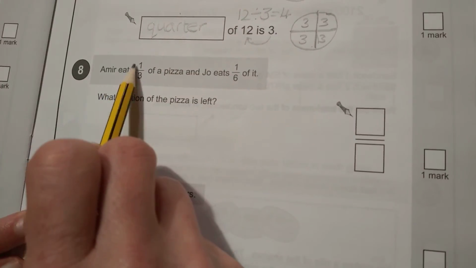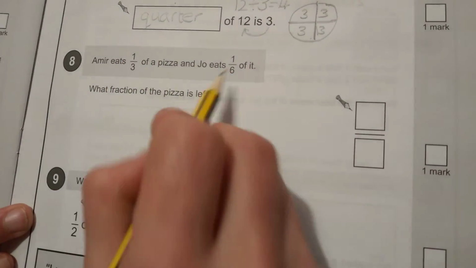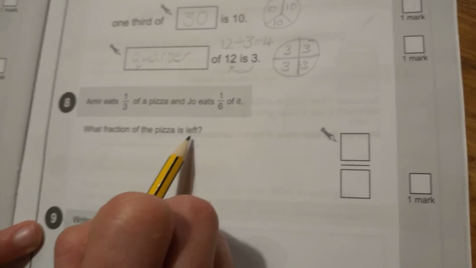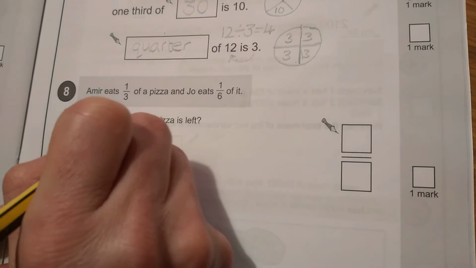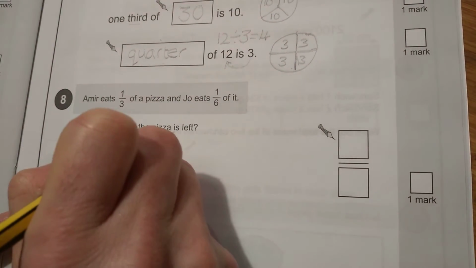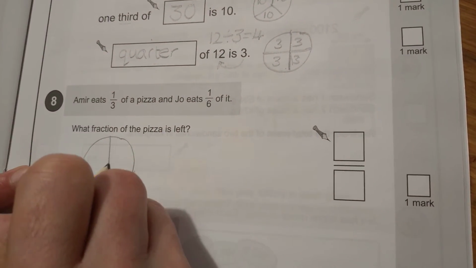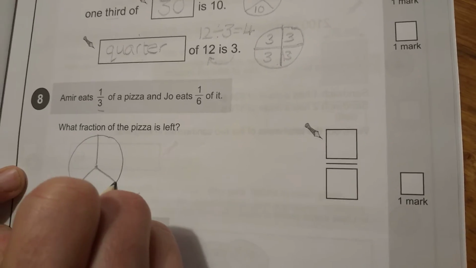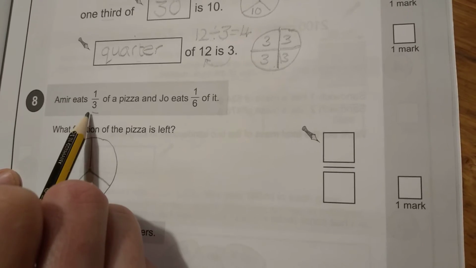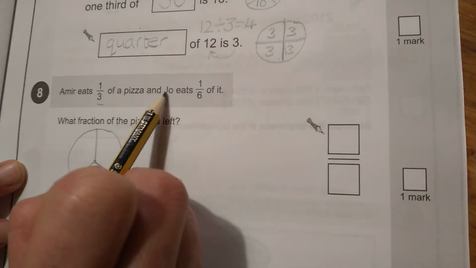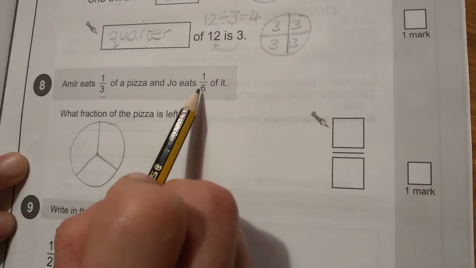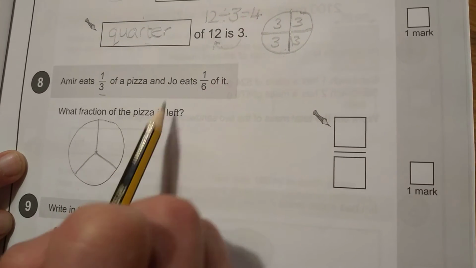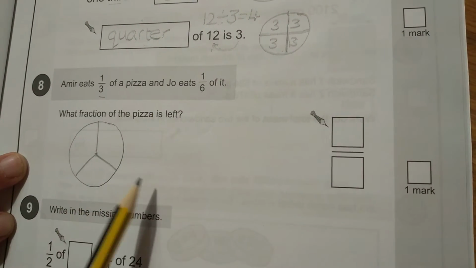Okay. So the next one. Amir eats 1/3 of a pizza and Joe eats 1/6 of it. What fraction of the pizza is left? So for this one, I'm going to draw a circle. I'm going to chop it into thirds to start off with. Colour in the part Amir ate, but then I'm going to use the same circle and chop it into 6ths to see what Joe ate, and then I'm going to try and work out what's left. So have a go at that one.